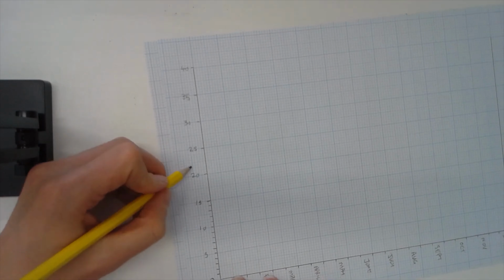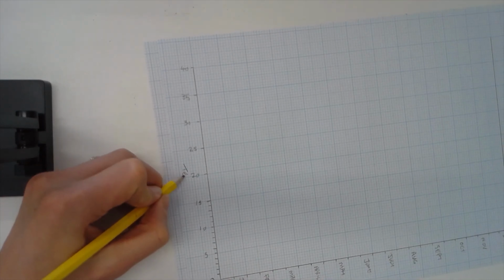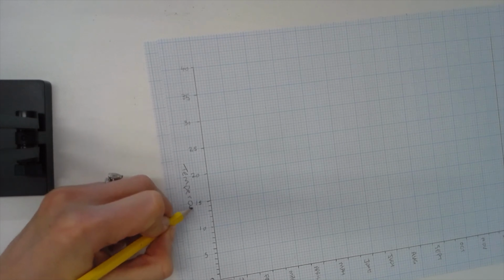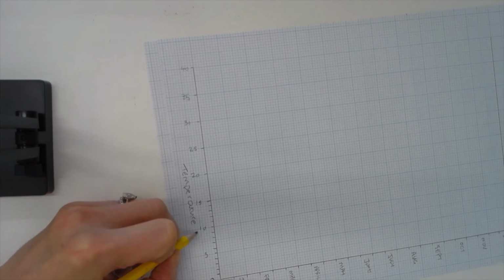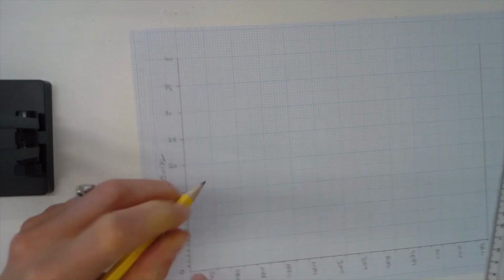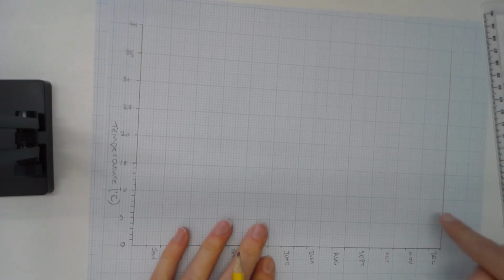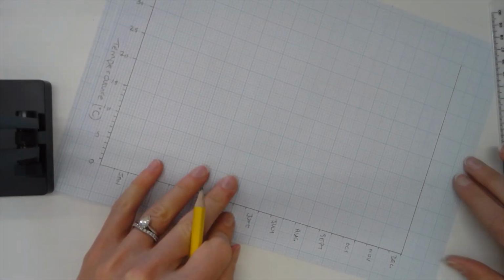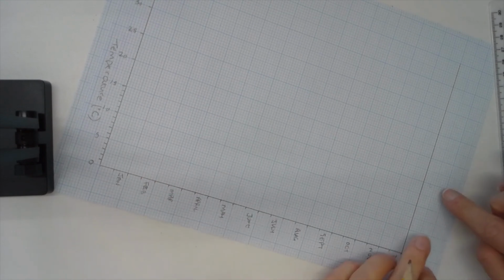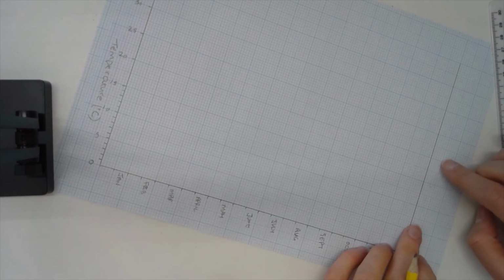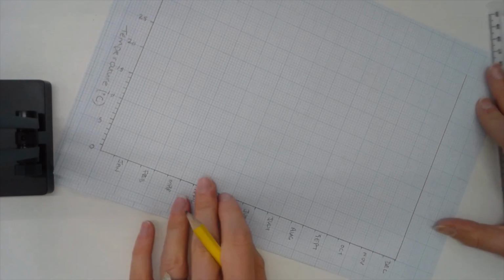I need to label this axis, temperature in degrees Celsius, and then move to this axis, which has a different scale. We're going to plot precipitation in millimetres on this scale. The maximum precipitation is 14 millimetres. So we're going to use the same scale.